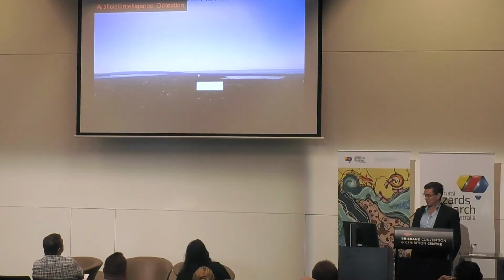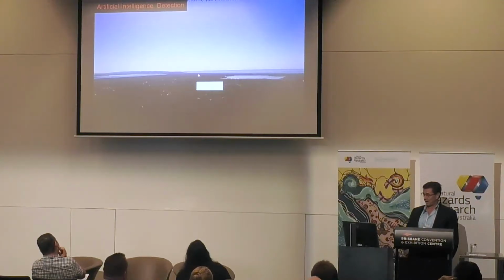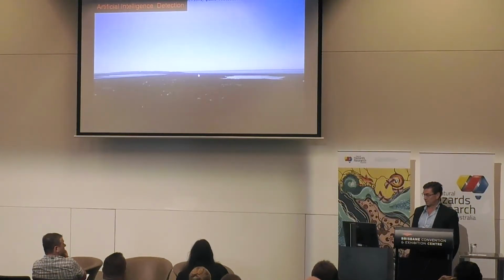So I'm not going to be able to show you that, but this is actually the artificial intelligence detection camera network that we've just installed in Noosa. And this shows the cameras scanning the area. They've got a 360-degree view of the whole of the Noosa Shire area. And this particular test actually picked up a test fire, which was a control burn that we conducted about a month ago up in Noosa.